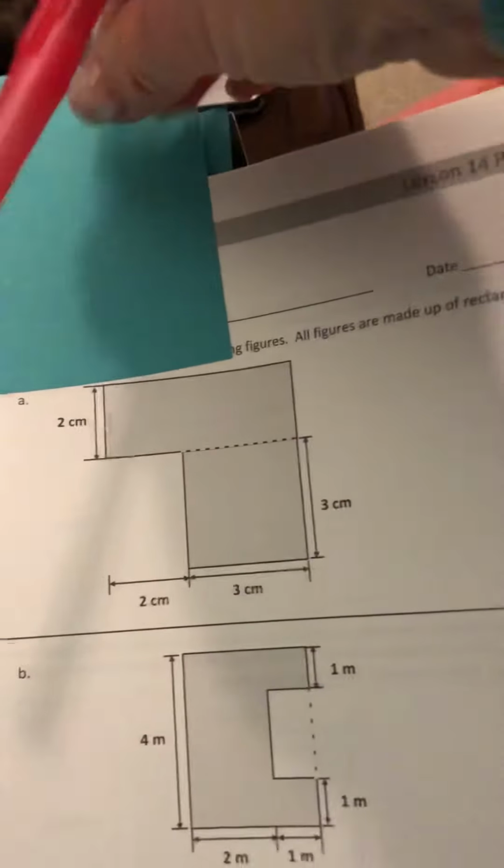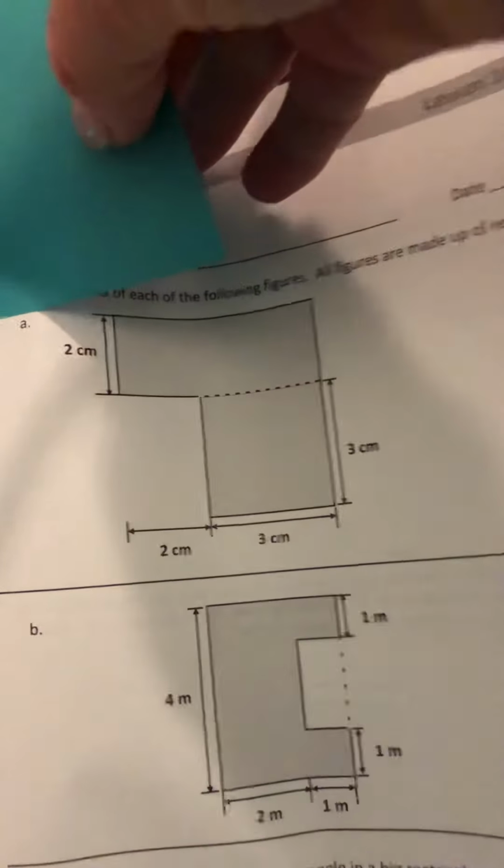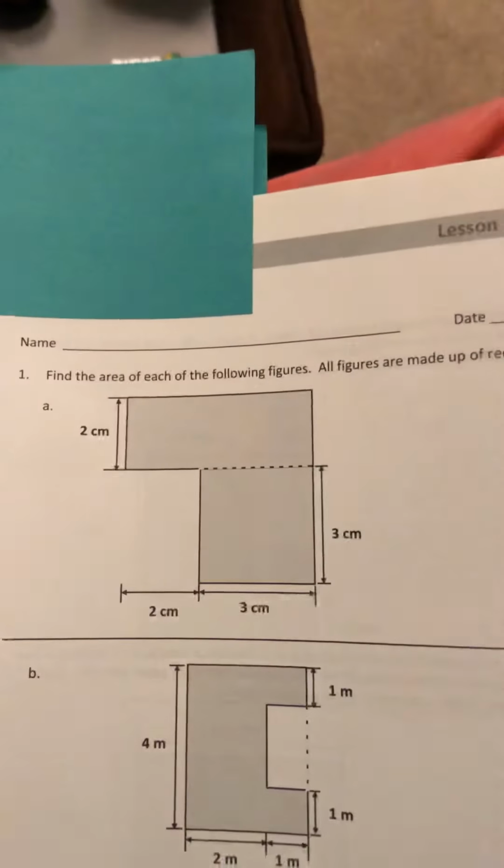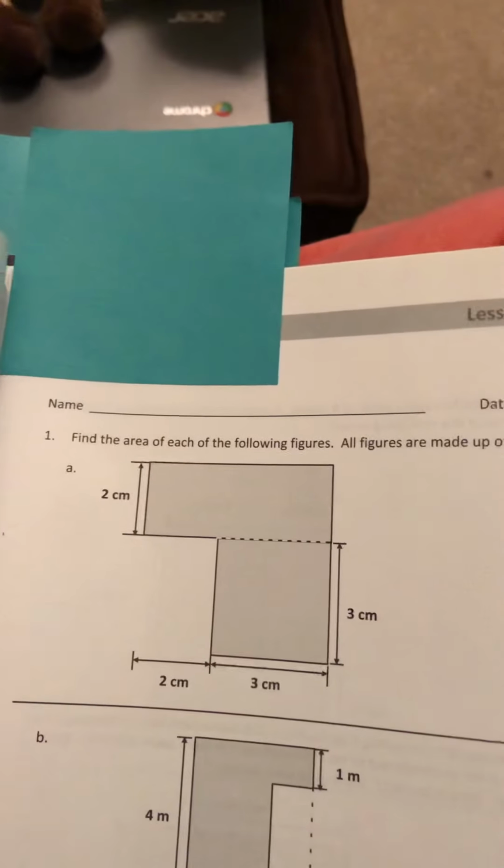Okay, so some of you may have watched the review of just basic area. If you're pretty good with that, you don't need to watch that whole video. If you already did, sorry.